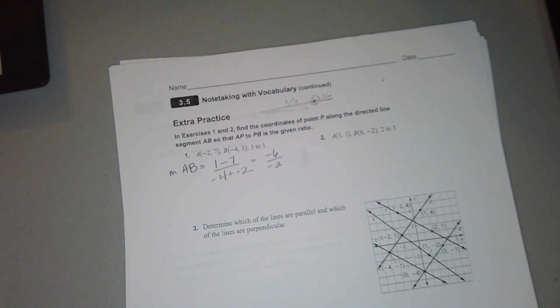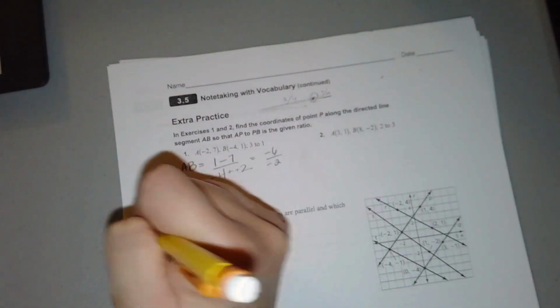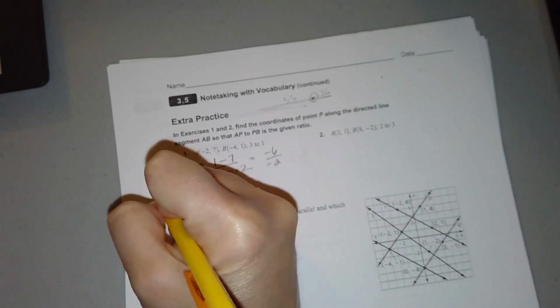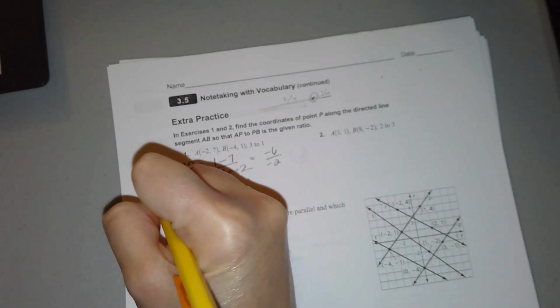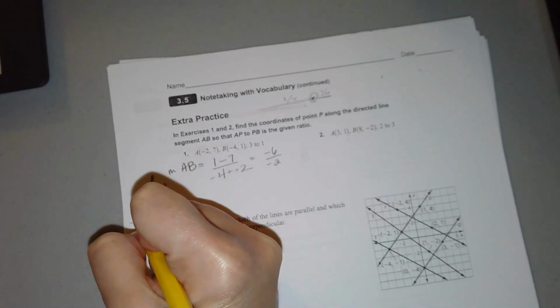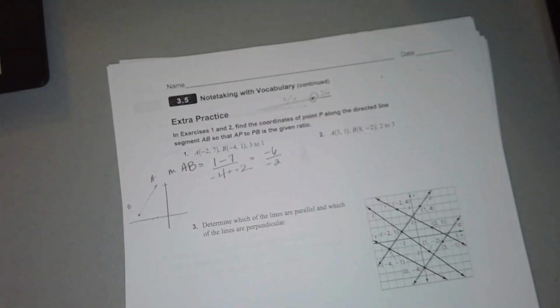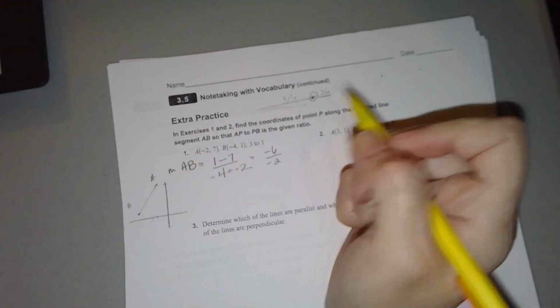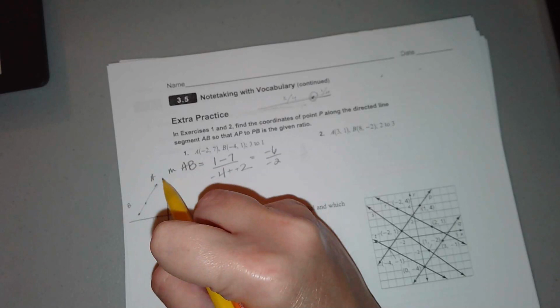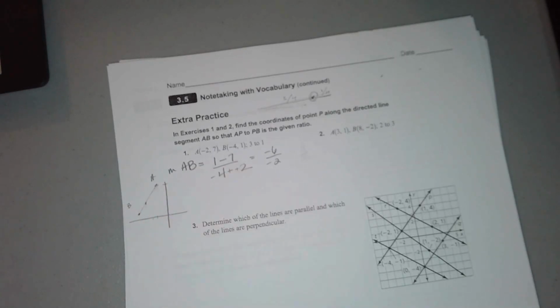The next thing I want us to do is sketch a real quick graph of this. So if I had the point -2, 7, it would be somewhere up here, right? And then if I had the point -4, 1, it would be somewhere here. So what you're asked to do here is find a point that, going from A to B, is at a ratio of 3 to 4. In other words, it's 3/4 of the distance along.